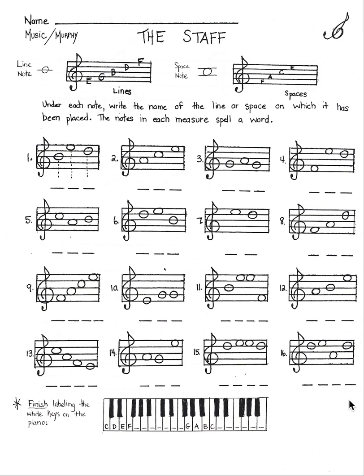You'll see that there's 16 questions. It might be a name. It might not just be a word. It could be a name as well. And then at the bottom, I want you to finish labeling the answers here on the piano. There's 2 black keys. The left of it is C, then D, E, F. Then you're going to finish filling that in. I told you the music alphabet goes up to G, right? And then it goes back to A again. So you're going to probably go in alphabetical order. Let's see if you can do that. Challenge yourself. All right, good luck with the staff. Let's see how you make out.